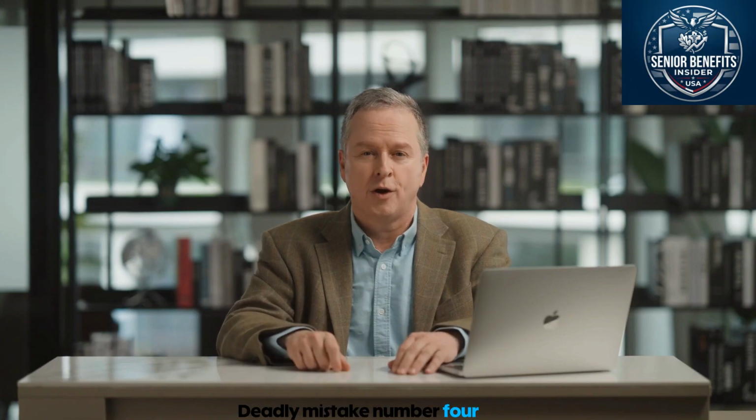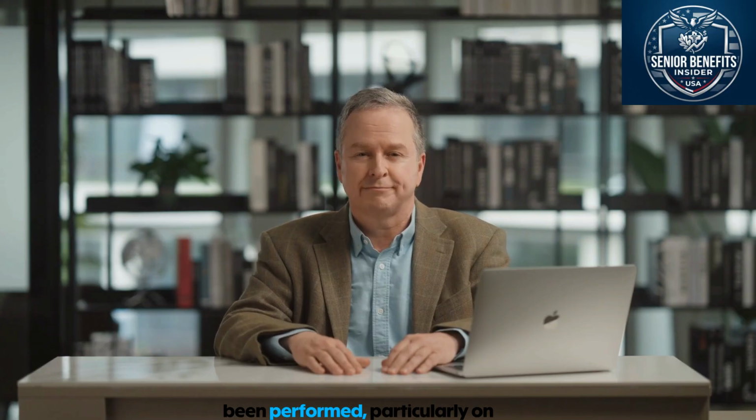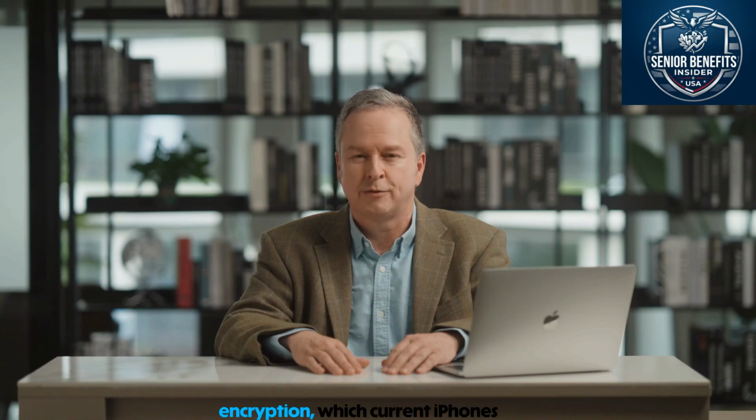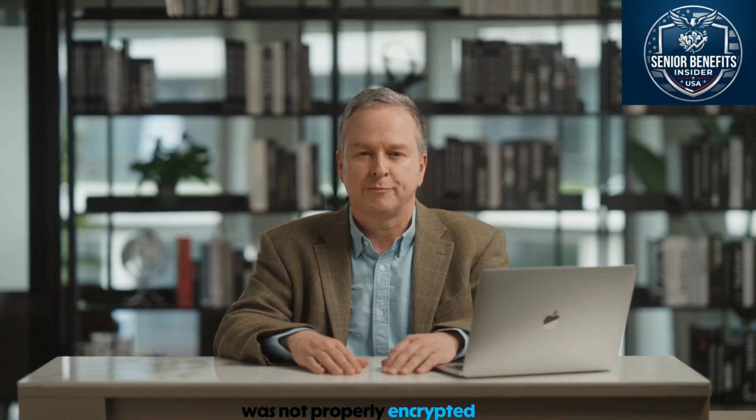Deadly mistake number 4 is assuming that a factory reset will fully and permanently protect your data. Forensic tools are capable of recovering information from devices even after a full factory reset has been performed, particularly on older hardware that uses certain types of storage architecture. Genuine data protection requires encryption, which current iPhones and Android devices activate by default, combined with the security settings we are about to go through. Performing a factory reset on a device that was not properly encrypted beforehand may still leave data that can be recovered.